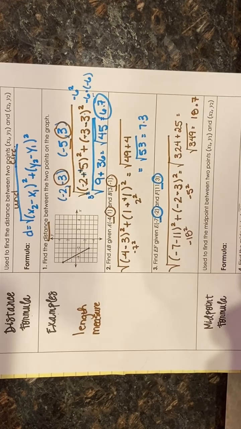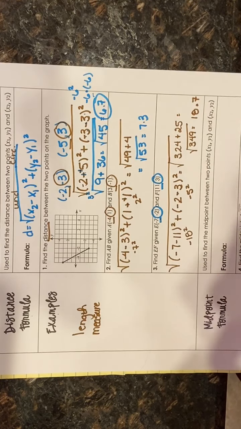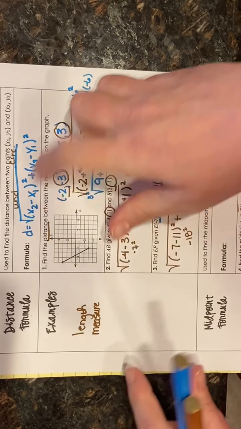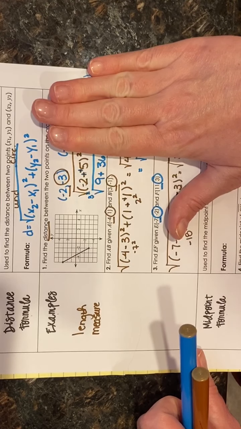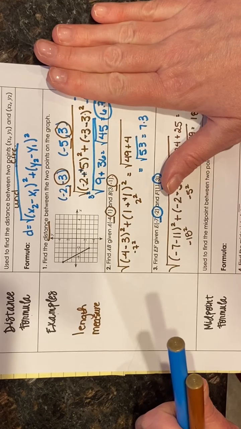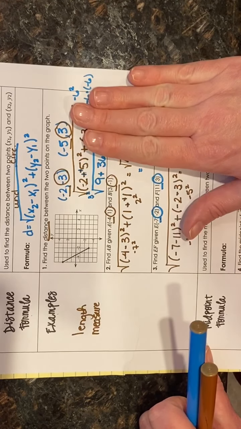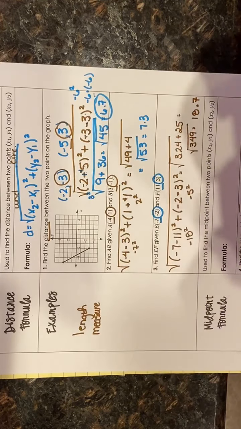The circled numbers go together, okay? And go in little baby steps. Set it up first. Plug in your numbers. Go parentheses by parentheses. Then add it together. Then do that last square root.